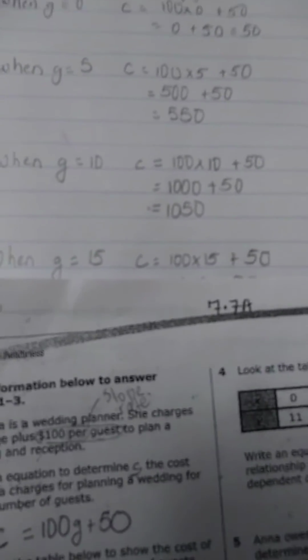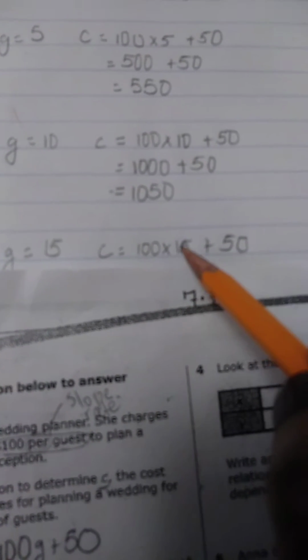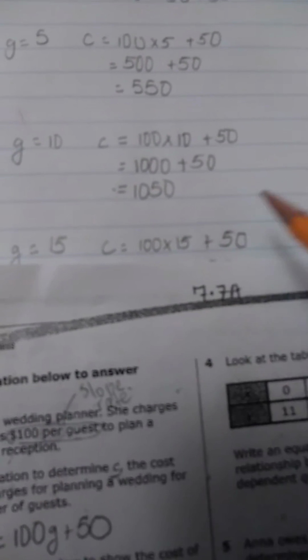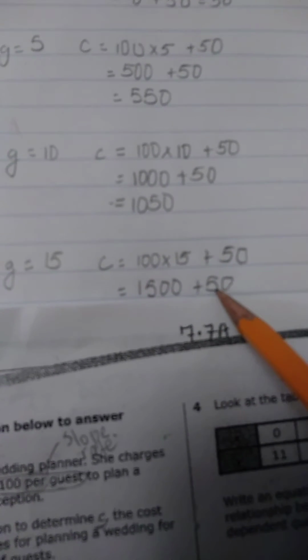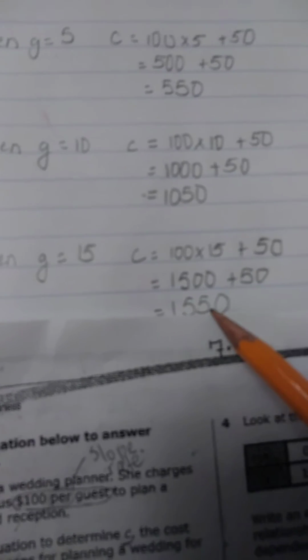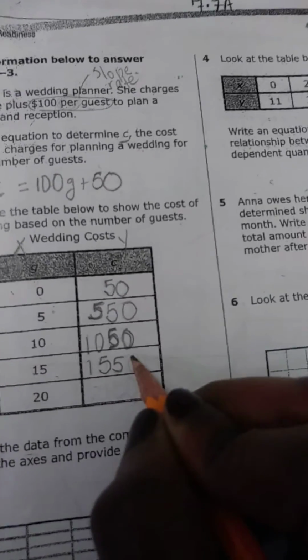When g is 15, I'm going to substitute 15 into the equation. So I have c is equal to 100 times 15 plus 50. That's 1,500 plus 50, which is 1,550. So I'm going to include that information in this table.